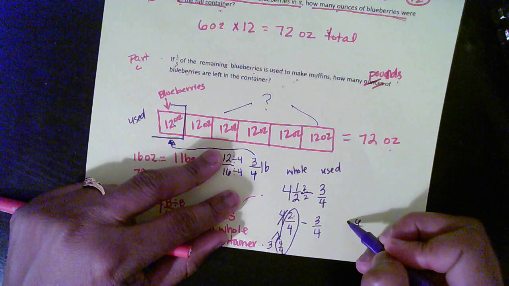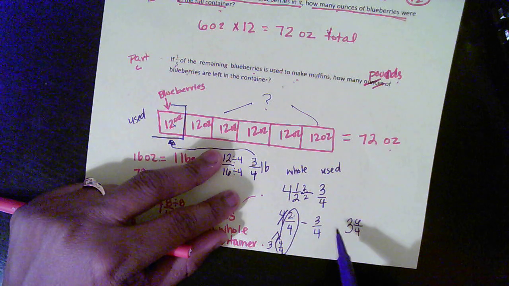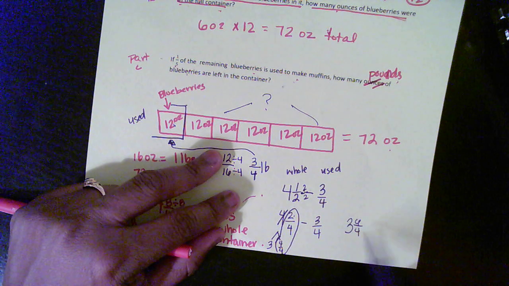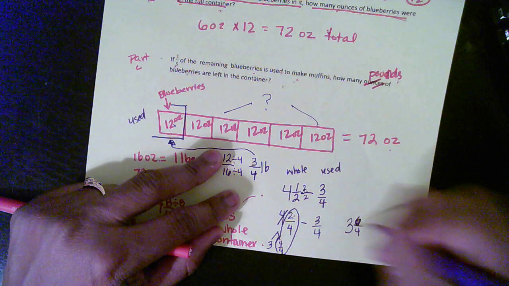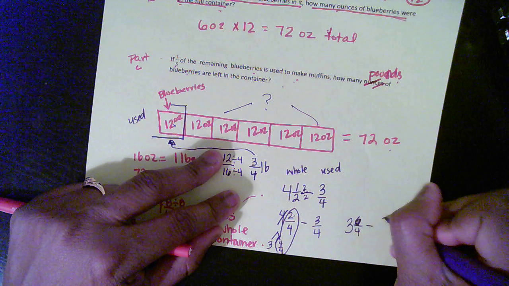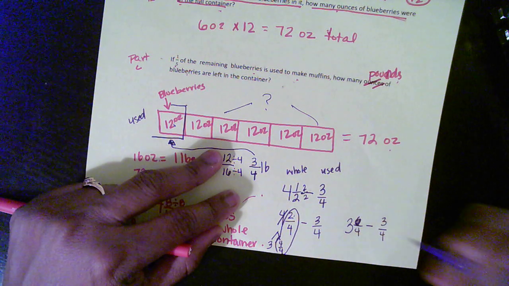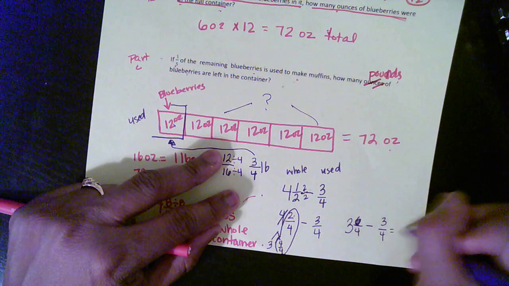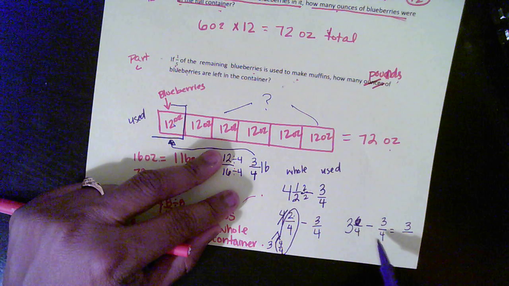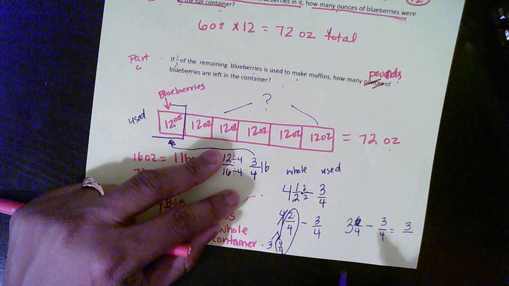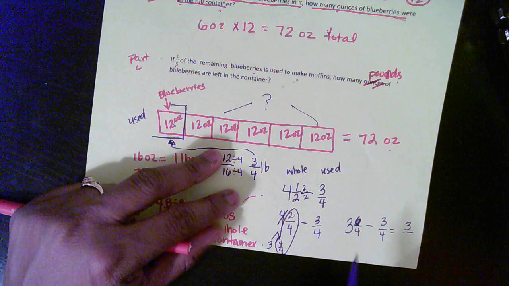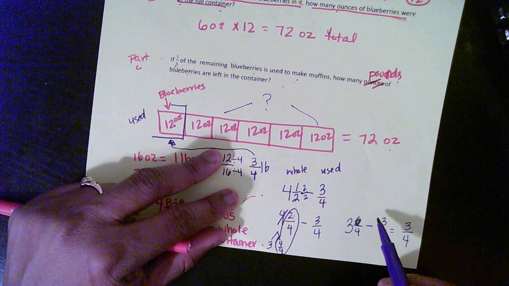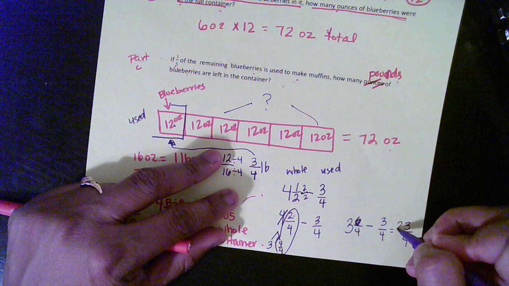And now my new whole number is 3. So this here becomes 3 and 6/4, minus 3/4. Okay? So 6 minus 3 is 3. 4 minus 4 stays as 4 because we do not subtract our denominators, okay? Just bring that 4 across, and there's no whole numbers to subtract, so that becomes 3, okay?